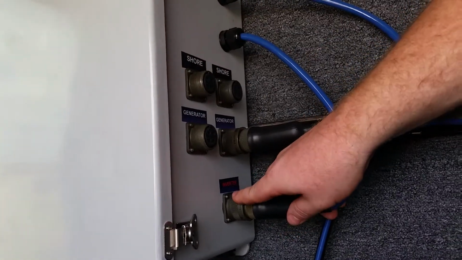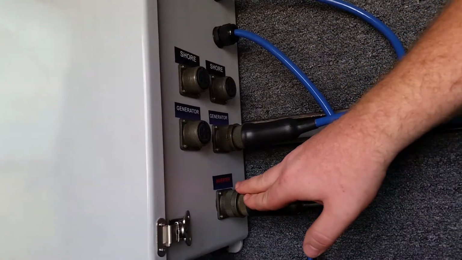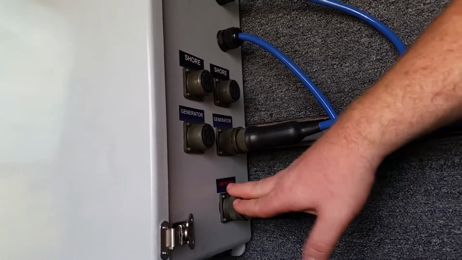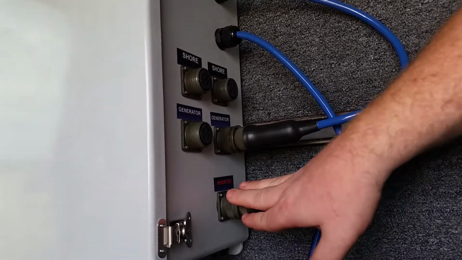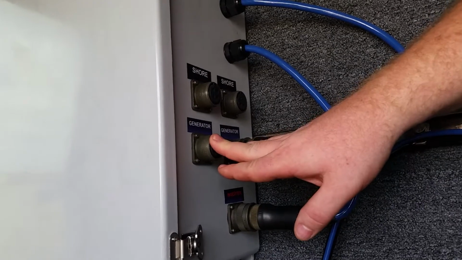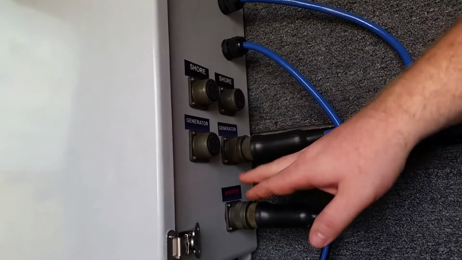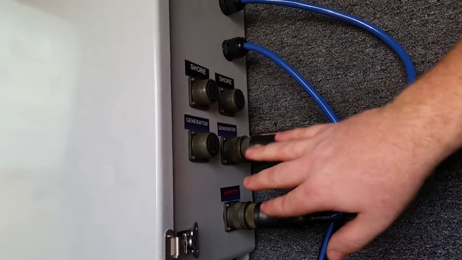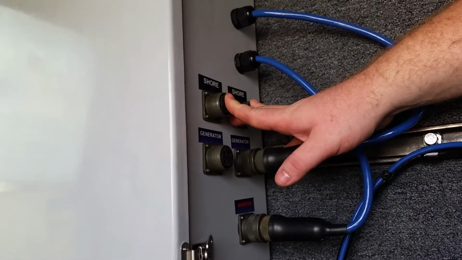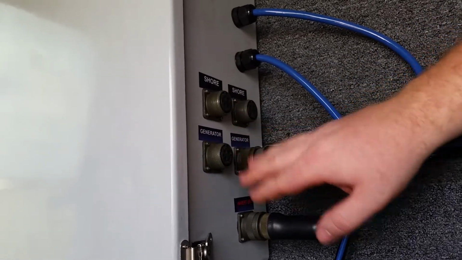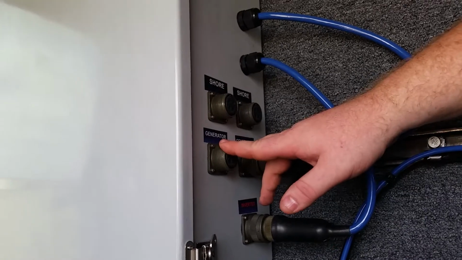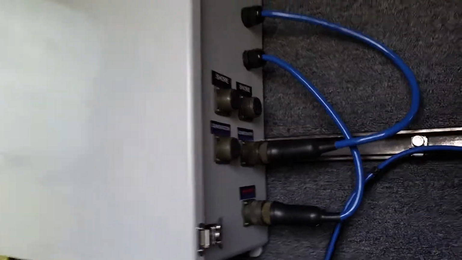Now your inverter only has one because we only want the computers plugged into the inverter. But if something happens with your inverter, you can unplug it here, plug it into your generator. If you're at the shop and you don't want to run your inverter or your generators, unplug these, plug them into your shore power. This gives you options. If you have an inverter failure, you can plug into your generator.